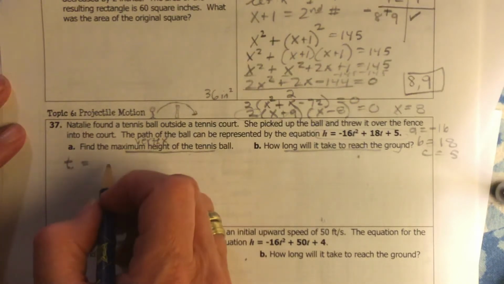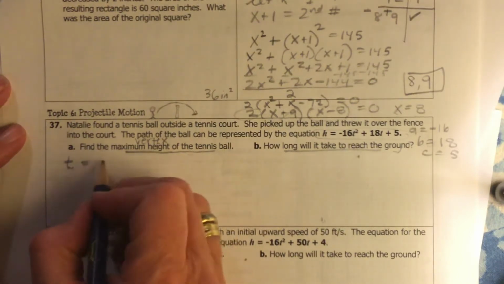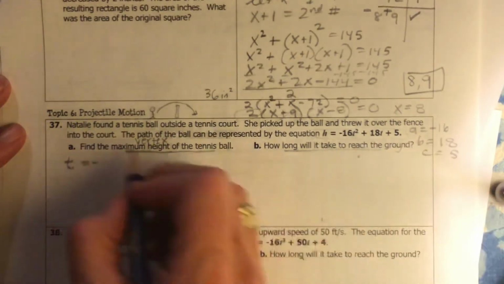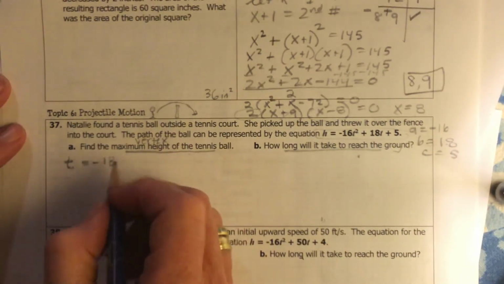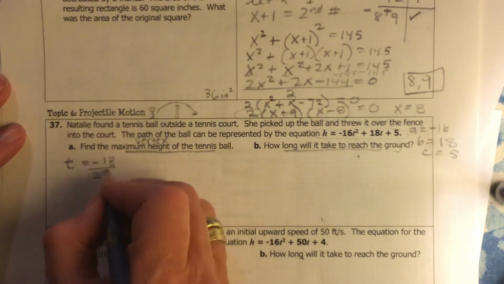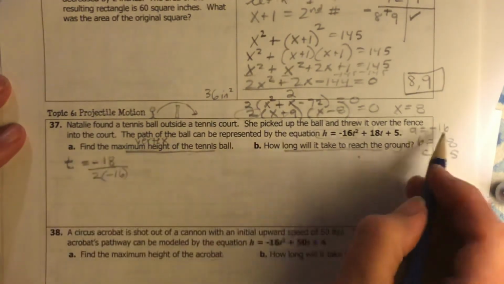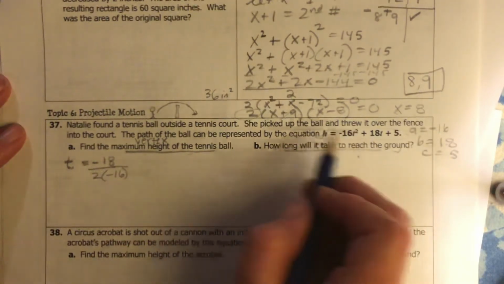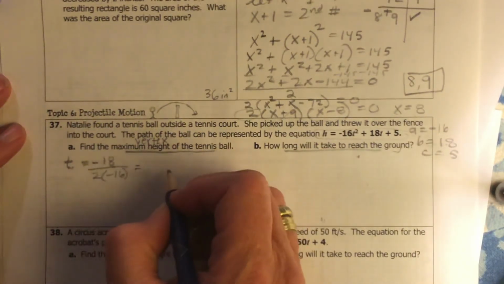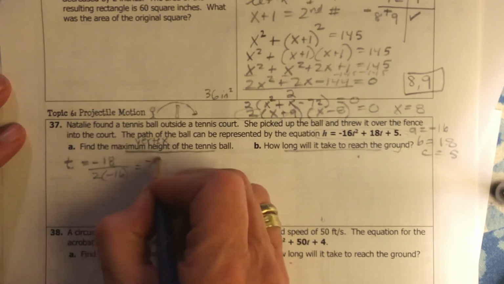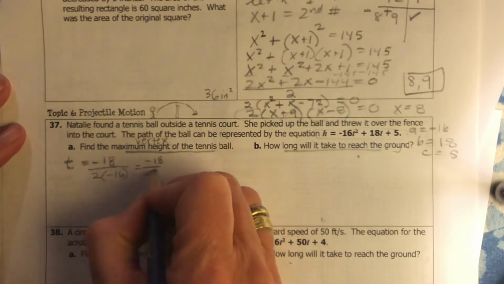So back over here, I have negative b, so negative 18 over 2a. I have 2 times a, which is negative 16. Remember, a lot of times you'll see a is negative 16 because of science. So now I have negative 18 over negative 32.